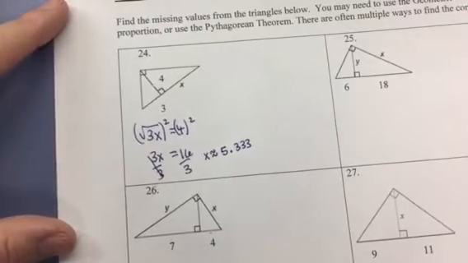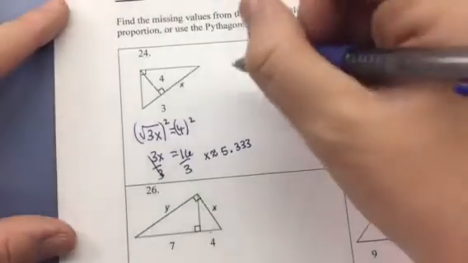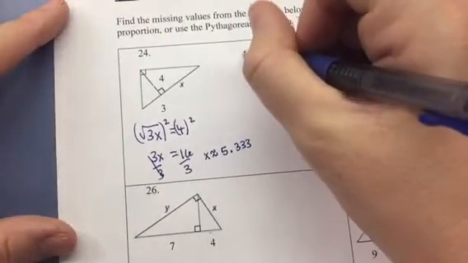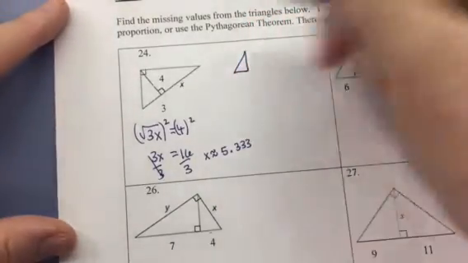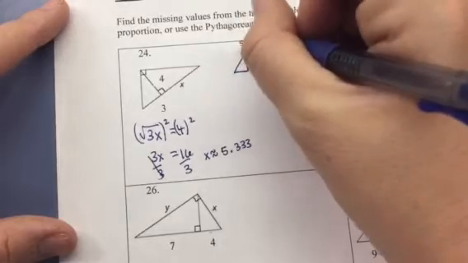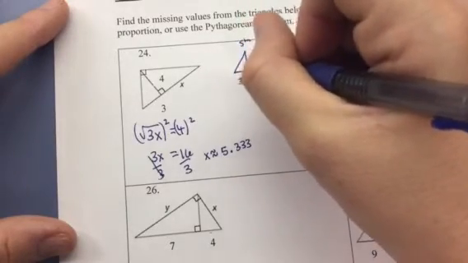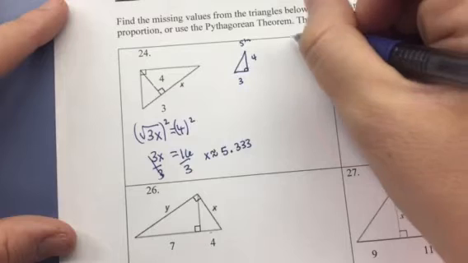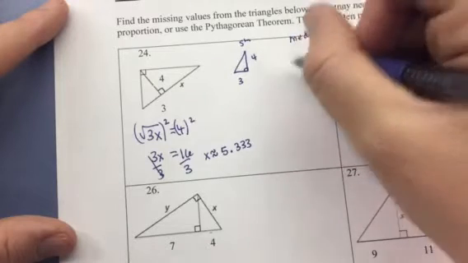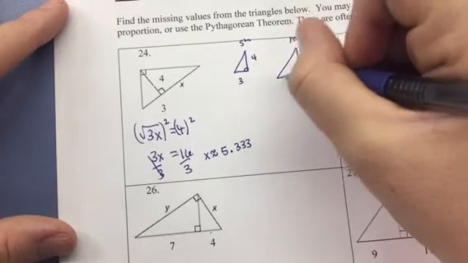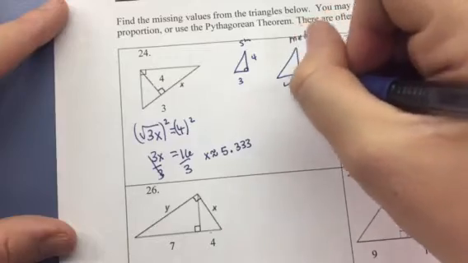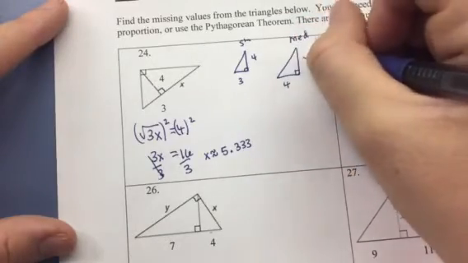There is another way to solve this problem though, and you could set up a proportion. So we could look at the small triangle, and its short leg is 3, and its long leg is 4. And then we could look at the medium triangle, and its short leg is 4, and its long leg is x.